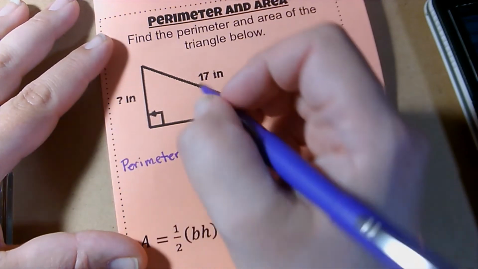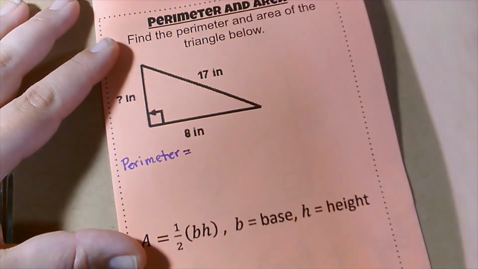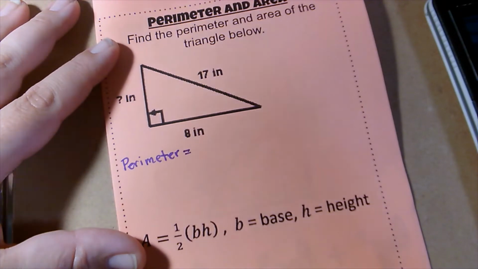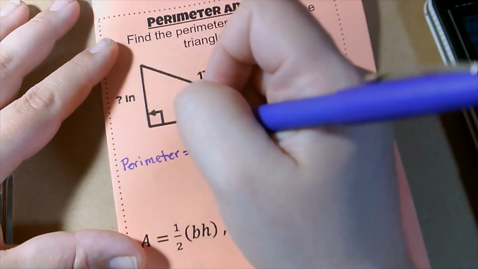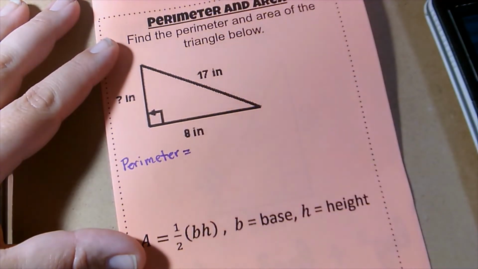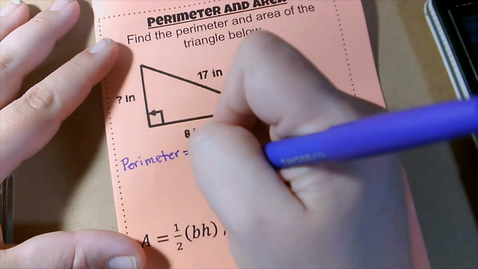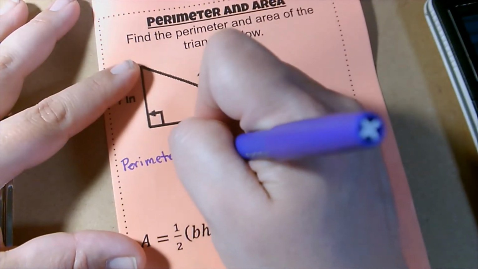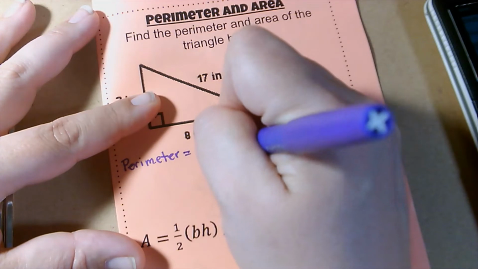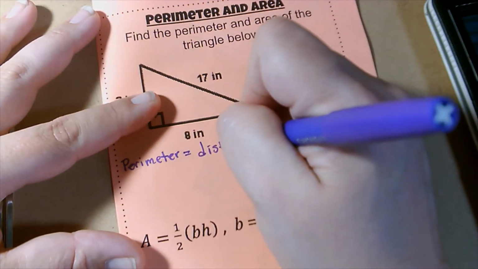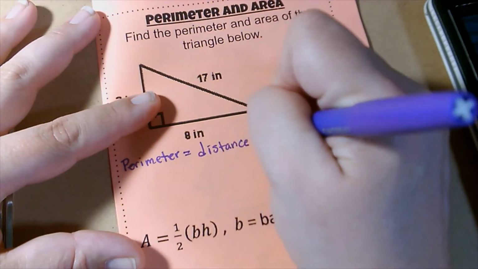If I want to find the perimeter, it's going to be equal to the distance around the outside of the shape. I'm going to make a note of that. Distance around the outside.